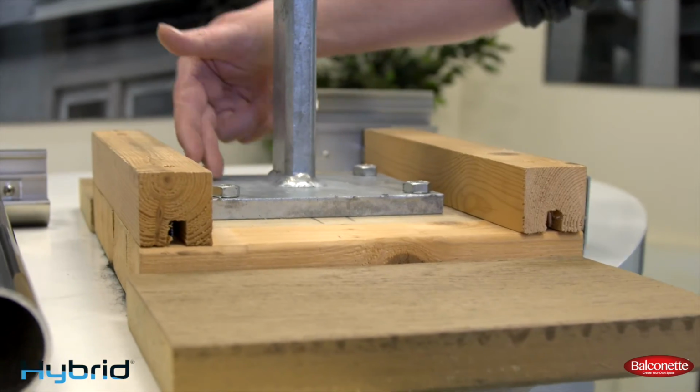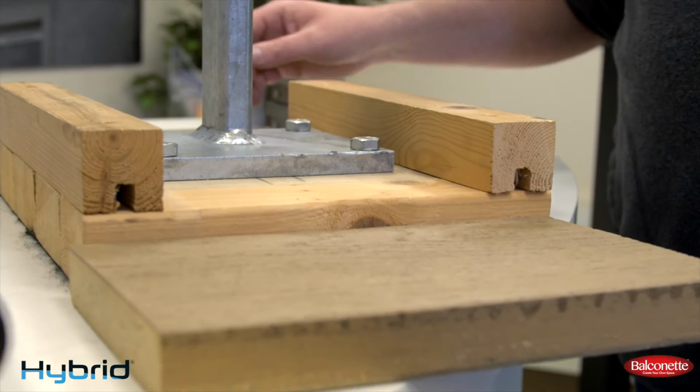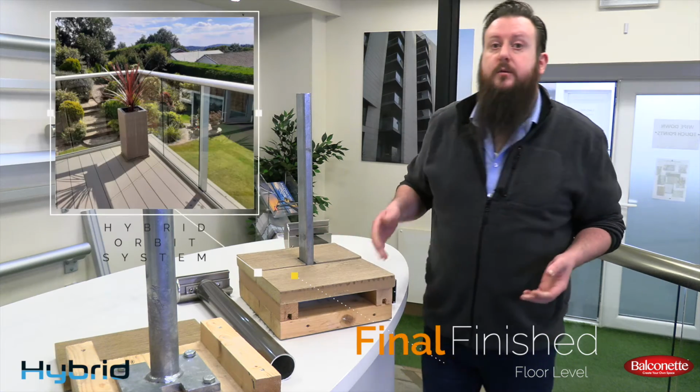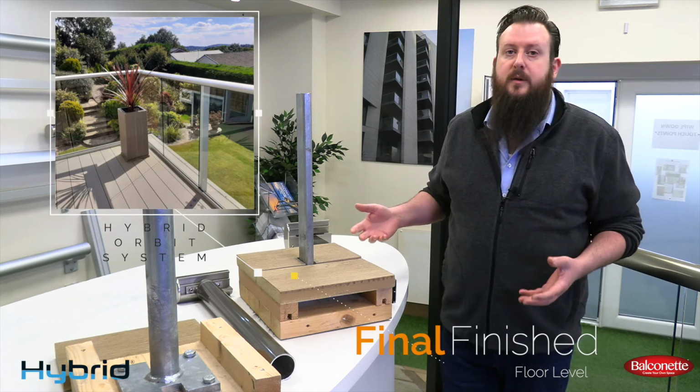Yeah, that's it. If the system is going to need posts, the posts would need to go down onto the structure. If the system is within the parameters that allow us to get away without using any posts, we don't need to reach the main structure, and it would be enough just to fix onto the finished floor level, let's say.